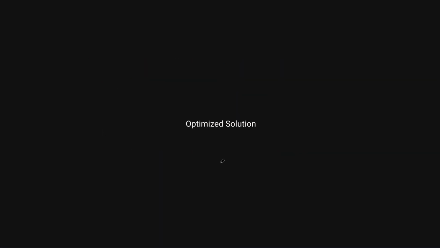Now let's take a look at how we solve this in an optimized way. This is the same array we had previously. Before, we were calculating sum of each window starting afresh every time. We don't really need to do that. There's a lot of repeated work.